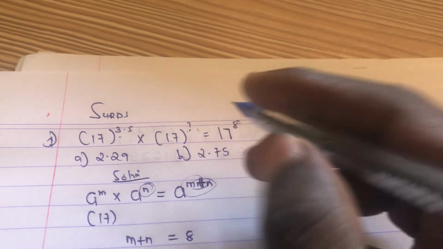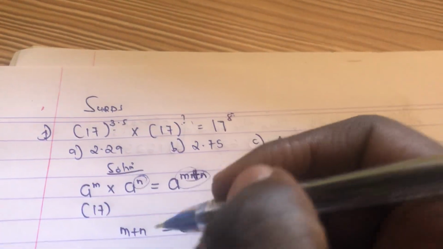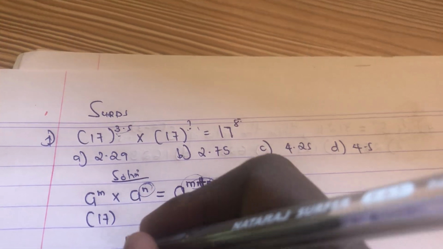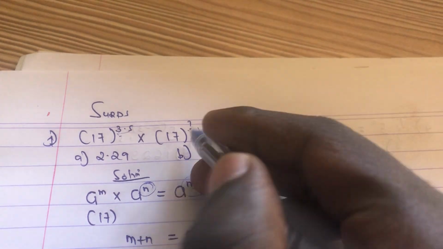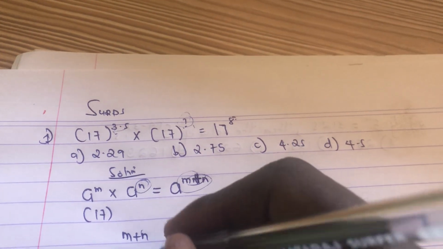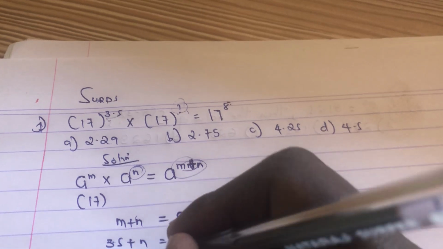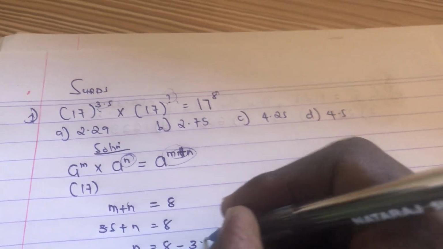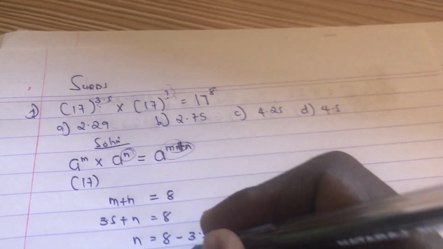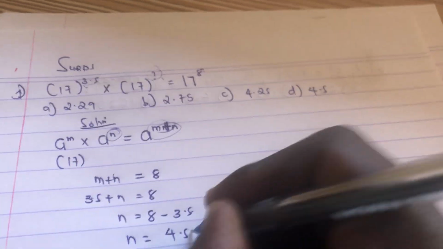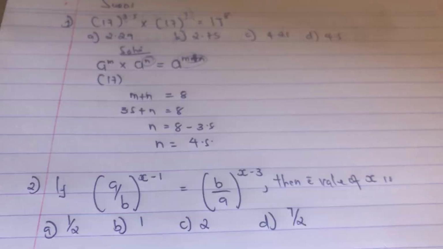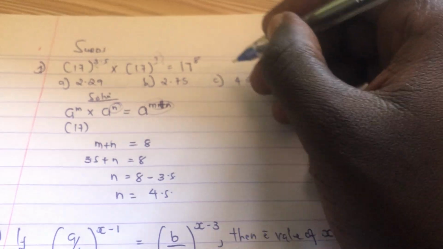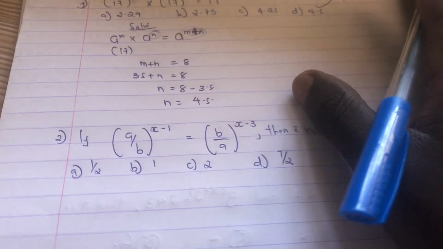Are we together? And this m here, the m is 3.5, plus this n equals 8. So n will be 8 minus 3.5, and that missing n will be actually 4.5. That is for the first one. So our answer here will be the part D.